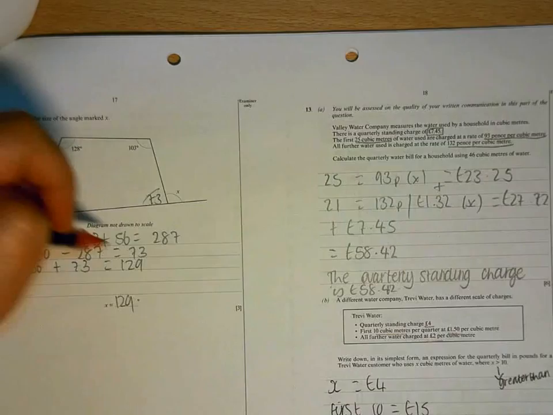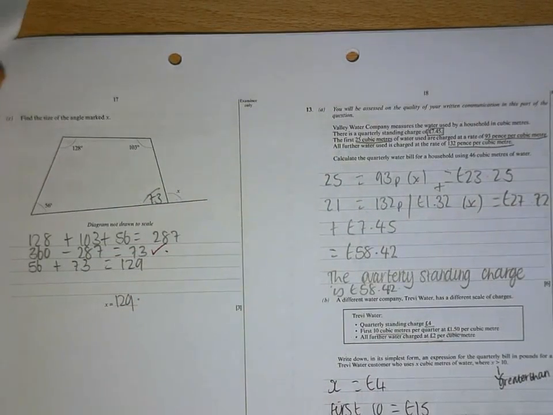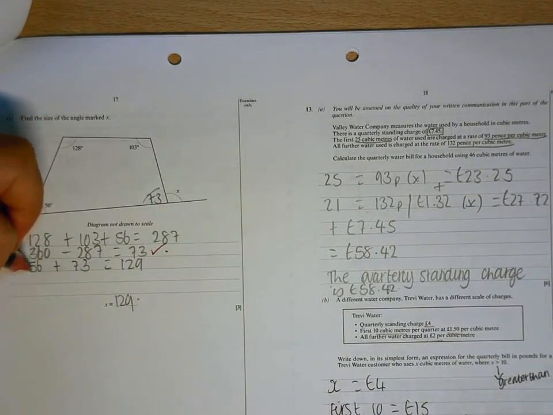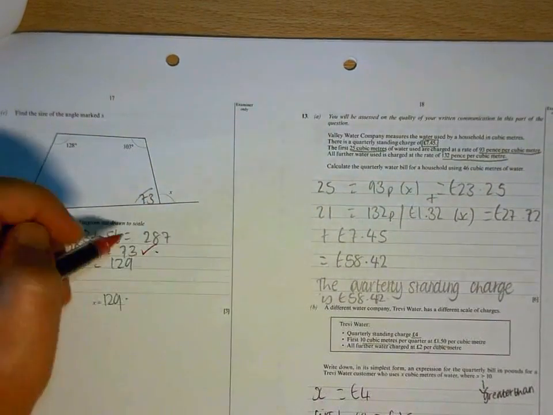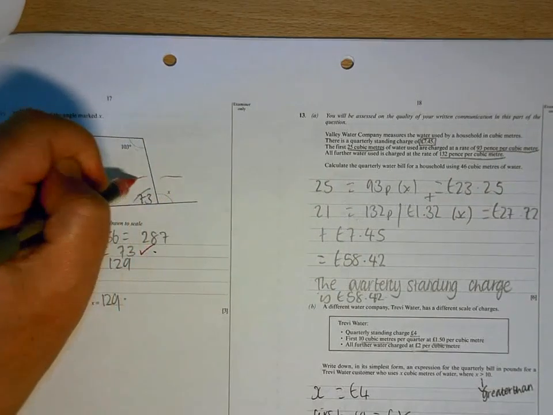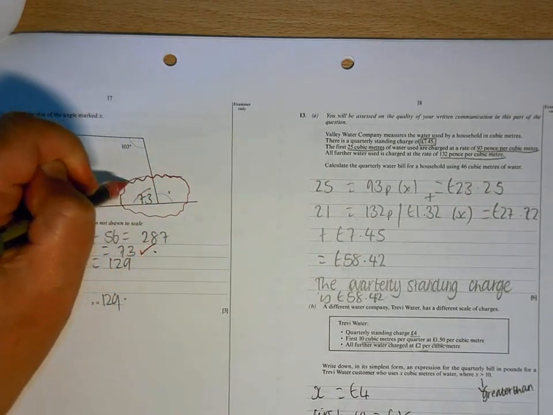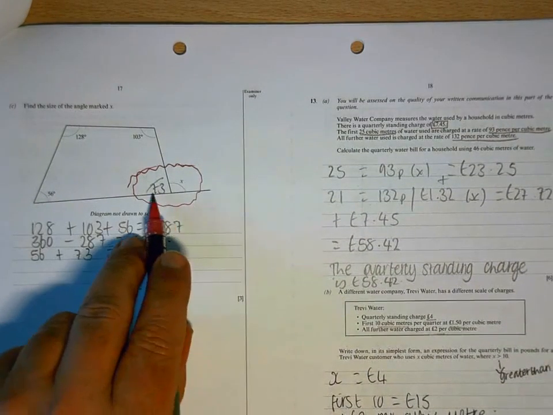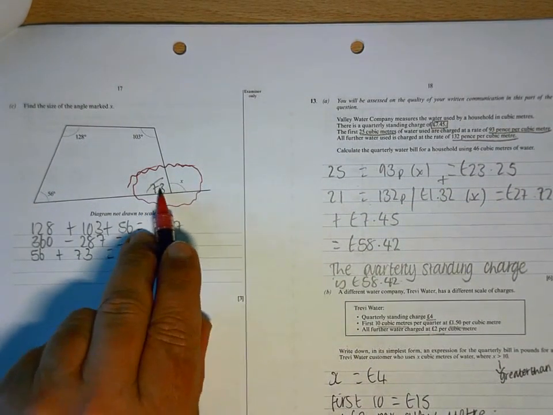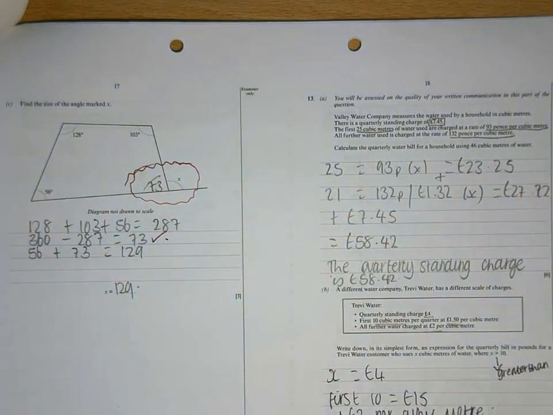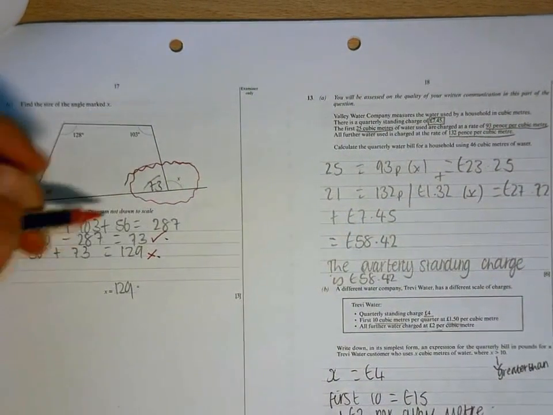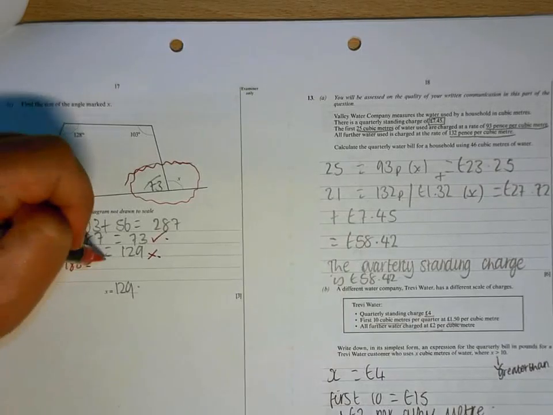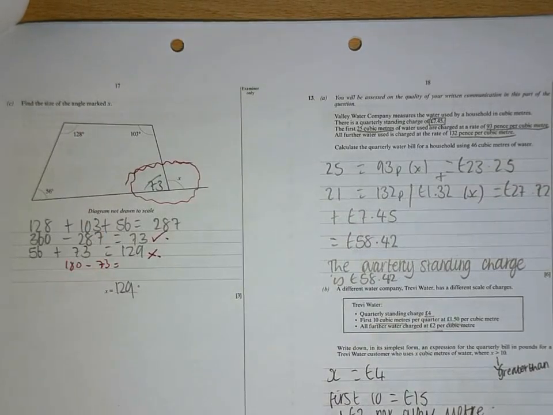So 73 is correct. Okay? But why have you then got 56 plus 73? Once you know what that angle is there, you're just working in this part of the shape. And you need to know that on that line, those two angles must add up to 180. So your second bit is wrong. You need to do 180 take away 73 to work out what x is.